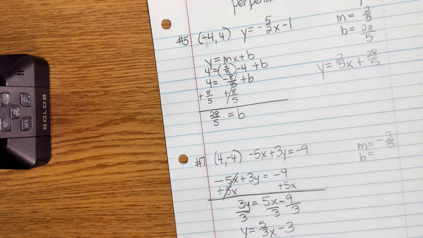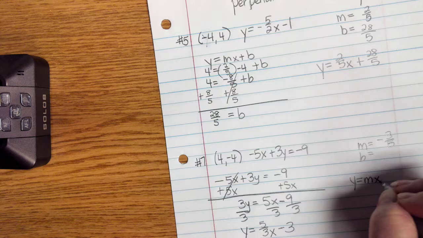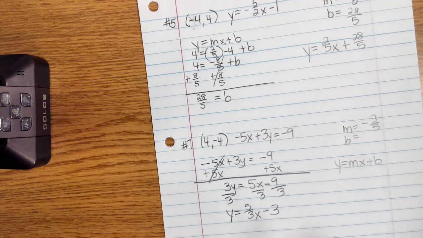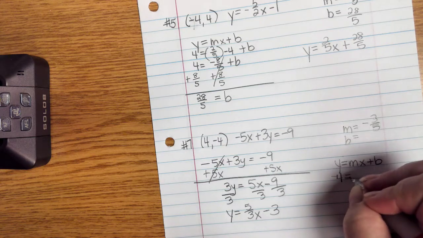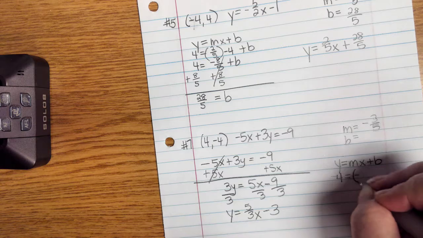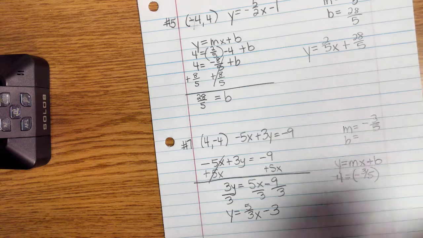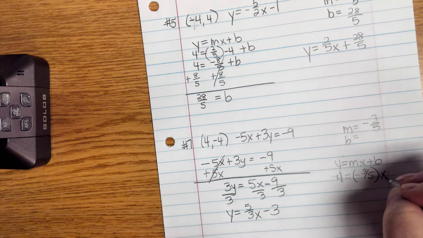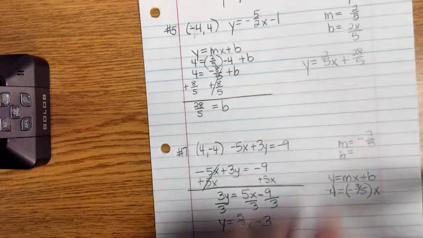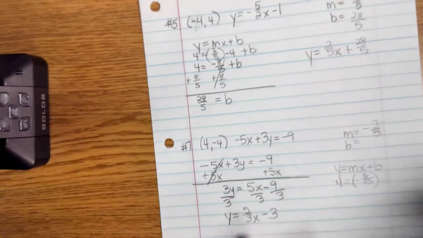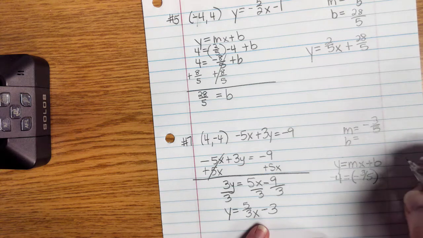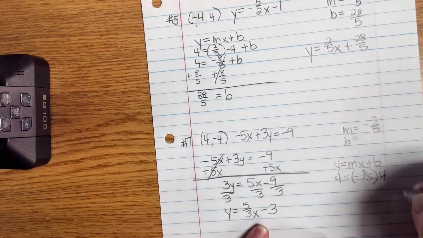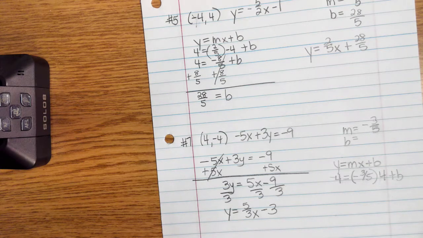Okay? So now we need to find our b. So we got 3 steps to these. y equals mx plus b. Plug in our points. So I got negative 4 is equal to negative 3/5 x. Oh, I got an x. I'm sorry. We're trying to solve for b. What's my x? 4. Gosh, what's wrong with me? Plus b.